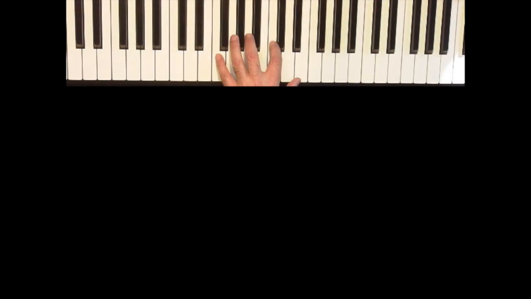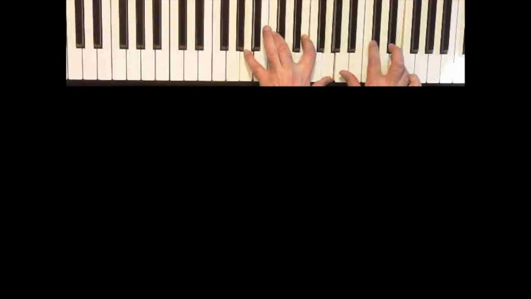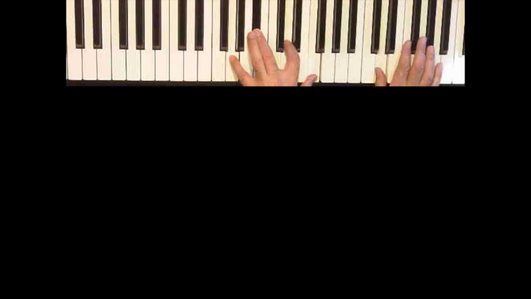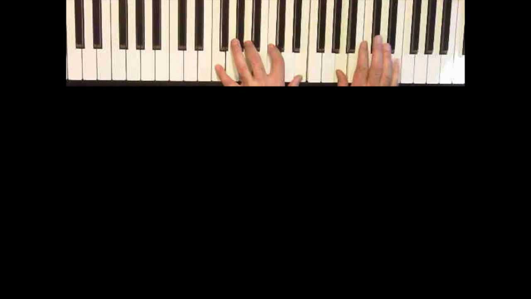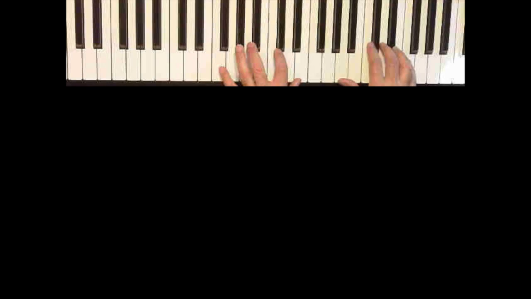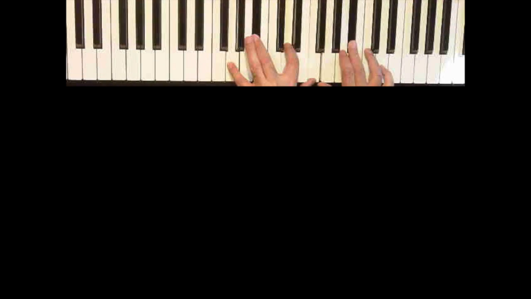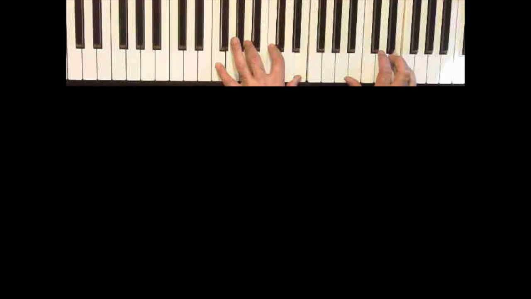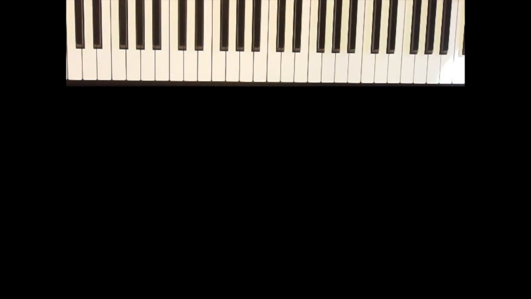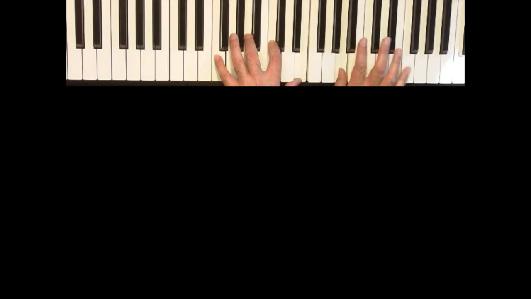Here's an example of going from F major 7 to G minor 7. So notice that when I'm on the F major 7, I'm targeting these notes of the chord on the strong beats of the bar.